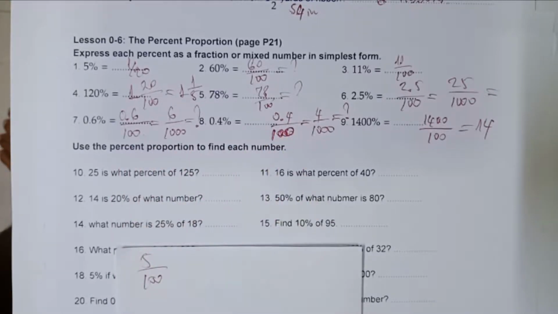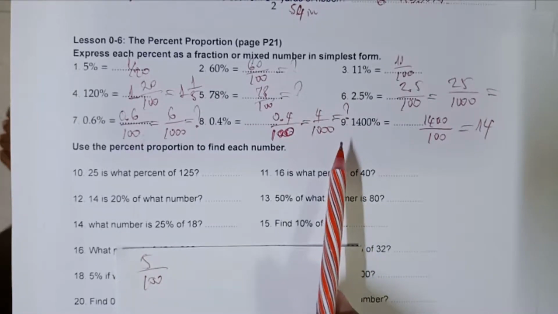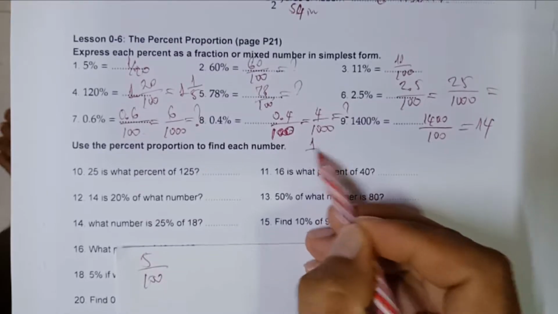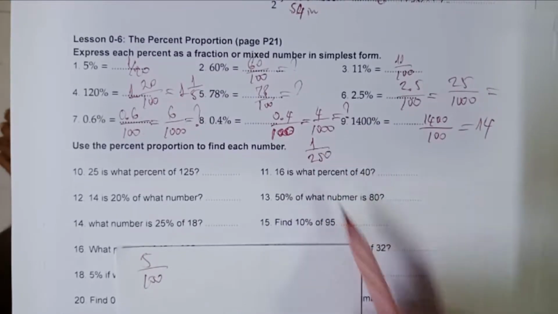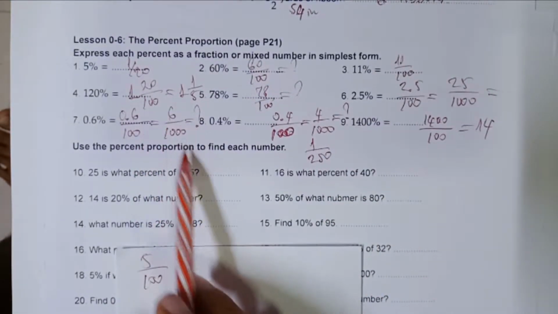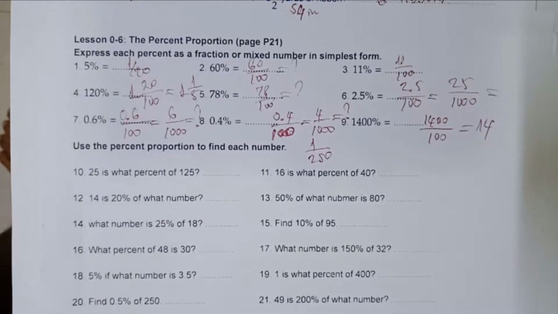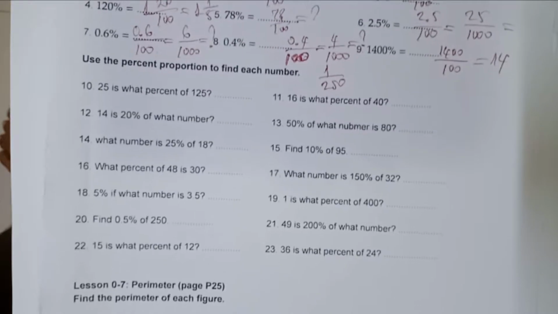From all of this, how about 0.4? When you simplify it by 100, that will give you 1 over 200. This part gives you 1 over 250. I will give you this part. You can do the rest with this number. Simplify by yourself. Now, from number 10 all the way through to number 23.